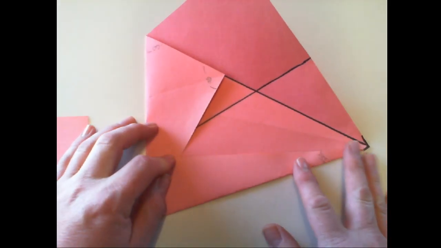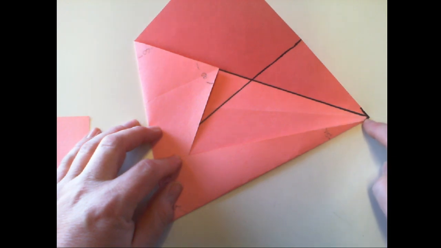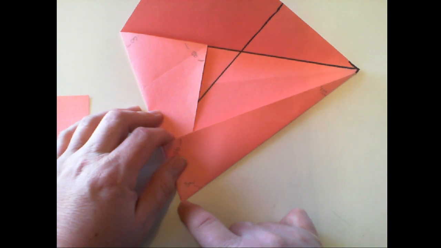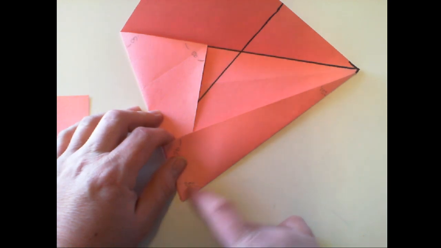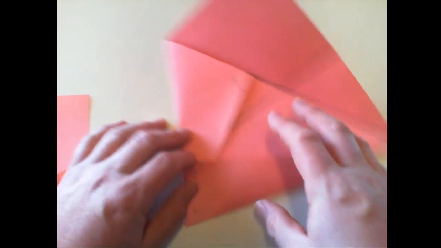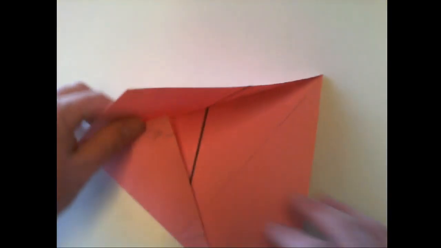Okay, now here's the tricky part on this one. Once again, you want another sharp corner here and a sharp corner here. And you can see on mine, I didn't get it very well. And this one's going to tell you if you made your paper into a perfect square or not. So far, they haven't been the best. So let's go ahead and try it one more time.